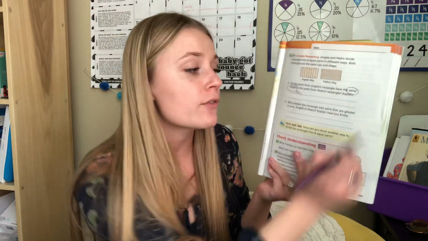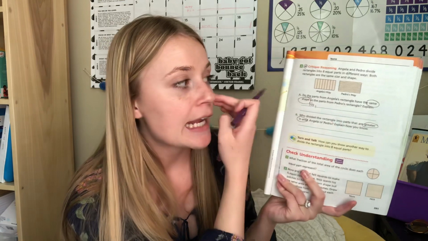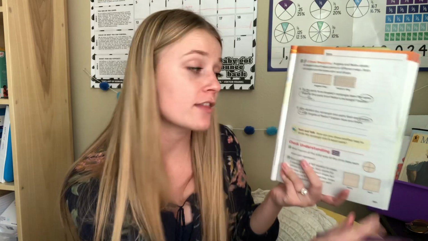So then part B says, who divided the rectangle into parts that are greater in area? So this is the part that you have to be very careful. Into parts that are greater in area. Now, even though they are divided into different orientations, like vertical versus horizontal, they are still 8 parts of the same rectangle. So neither of them will be greater than the other. So that's what you're going to write. Neither of them.